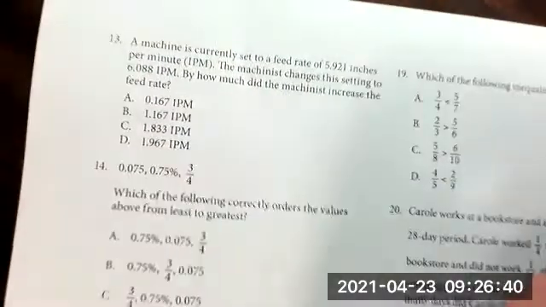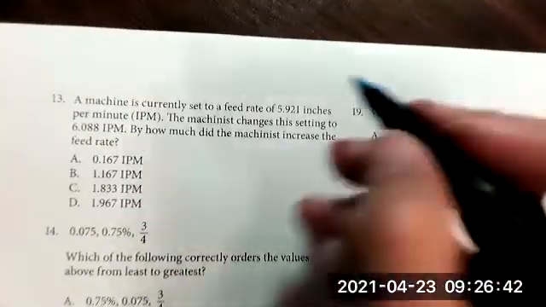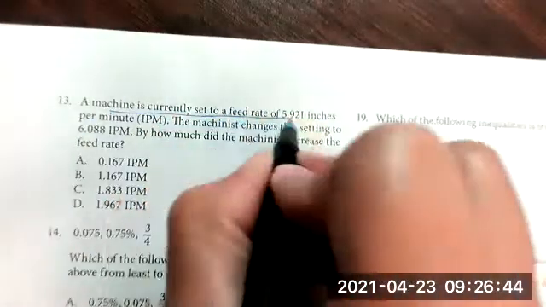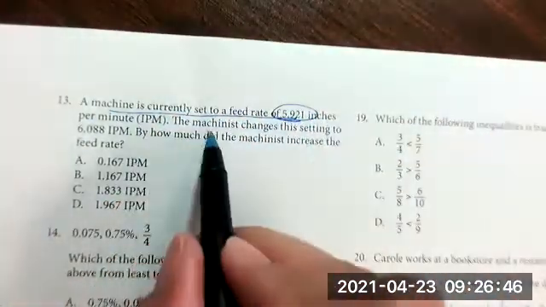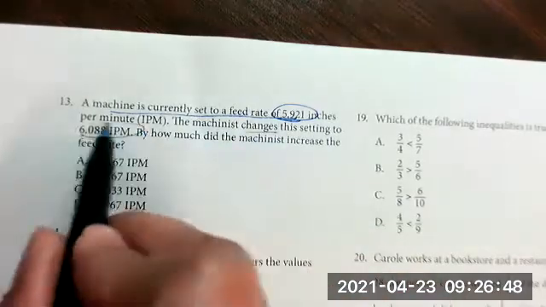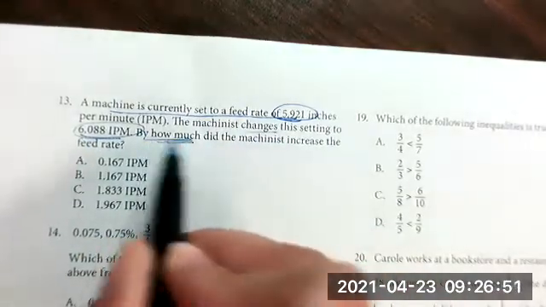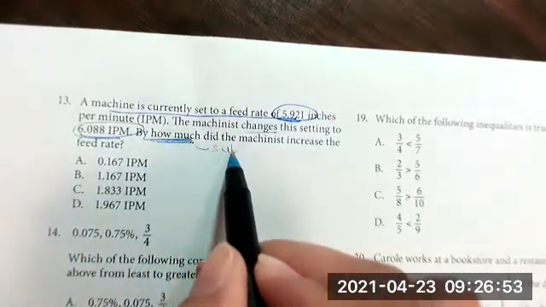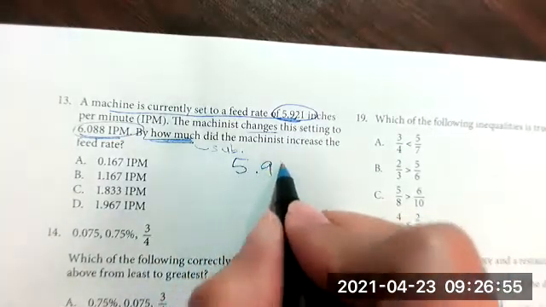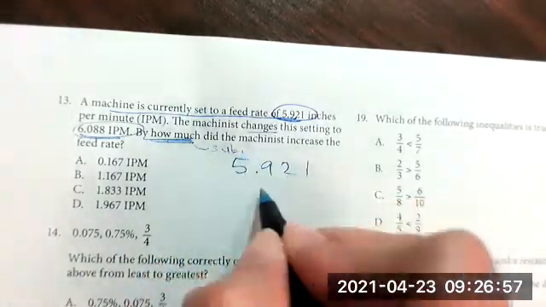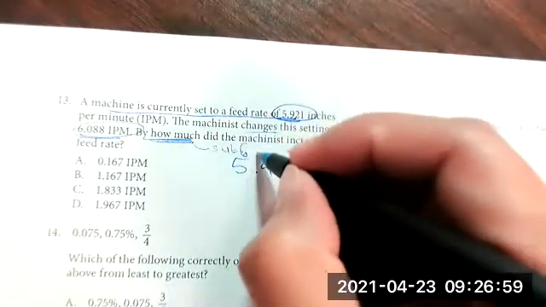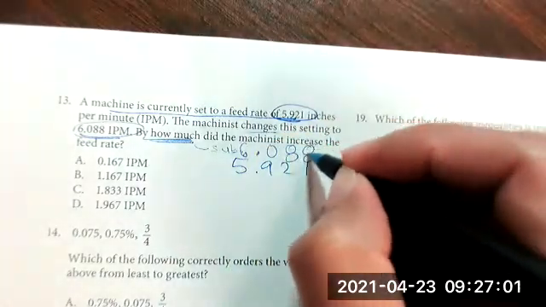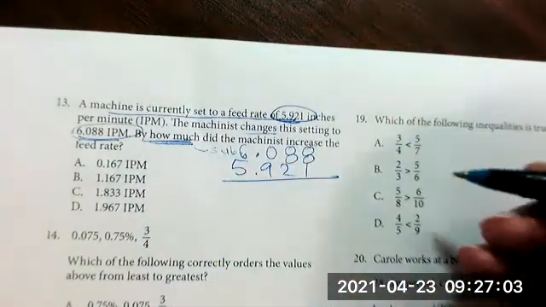Number 13. It says a machine is currently at this rate. It changes to this rate by how much? By how much is subtract. So it'll be 5.921. That goes in the bottom. 6.08 that goes in the top.